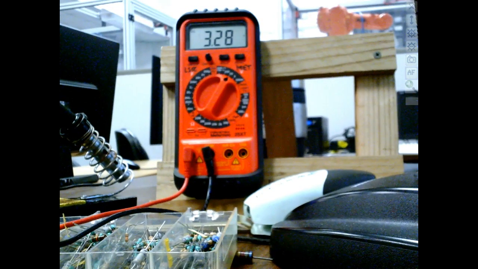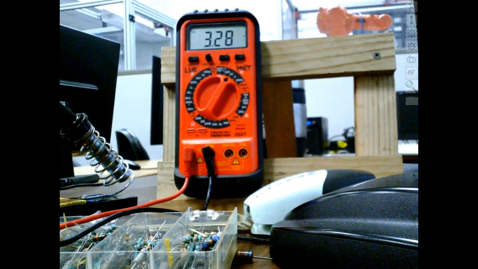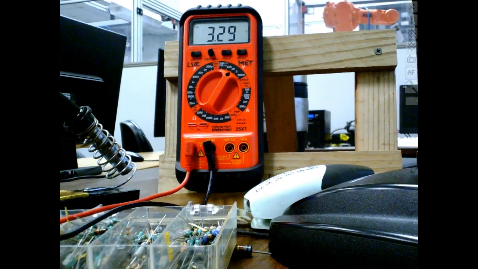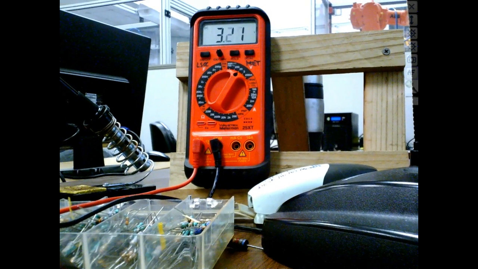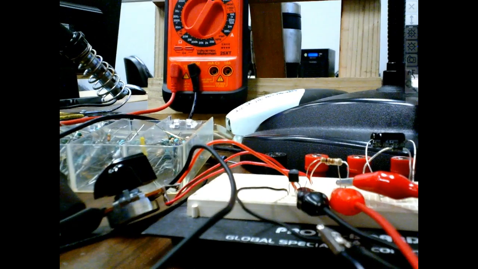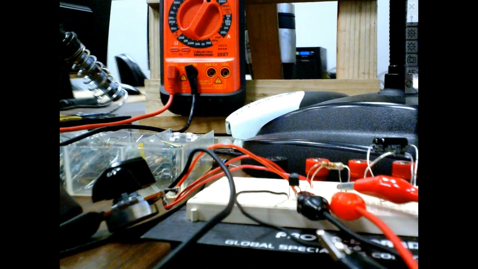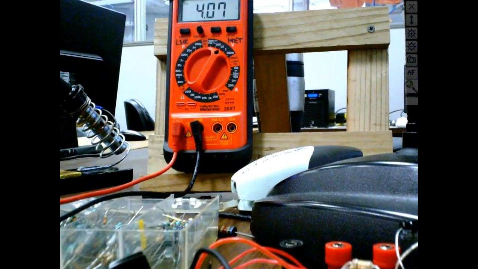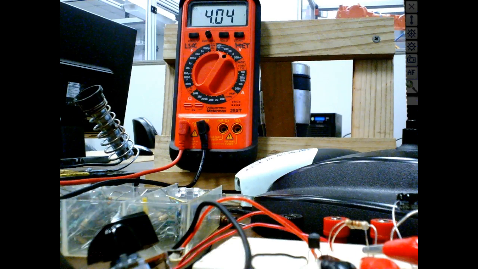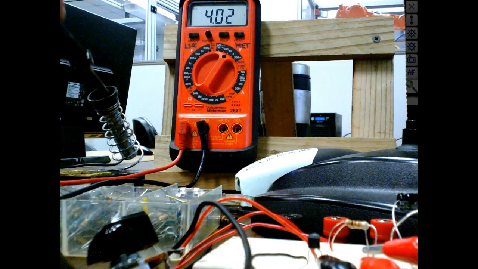There we go. So what I'm going to do is come up here and take this guy right here. I don't know if I can get both of them up there at the same time. What I'm going to do is take my soldering iron and bring it up close to my transistor. What should we expect to see?